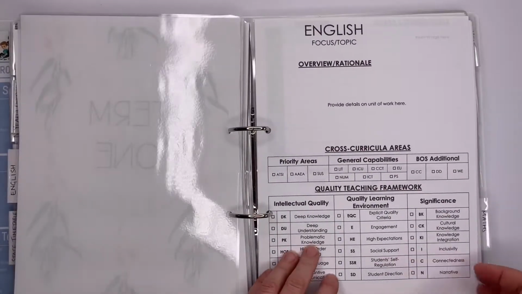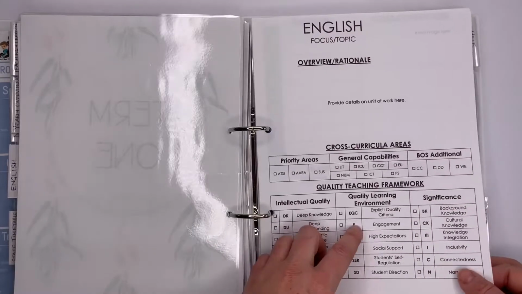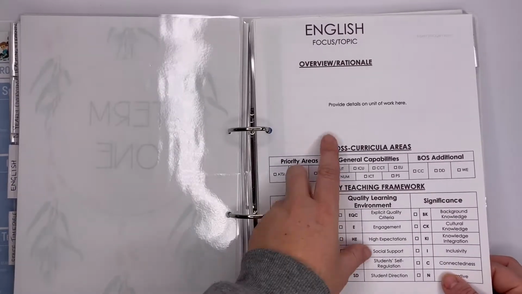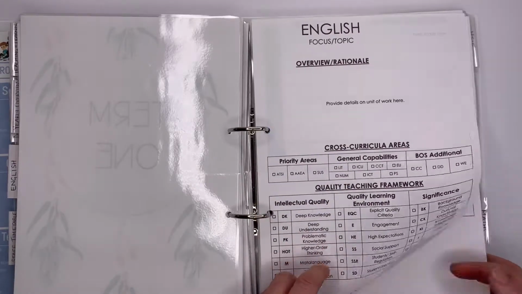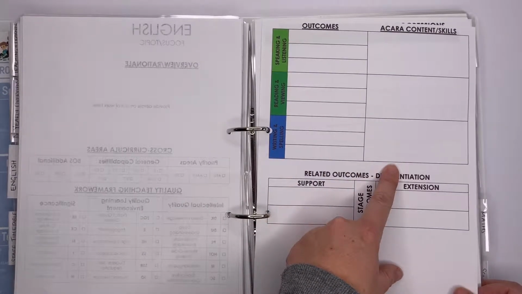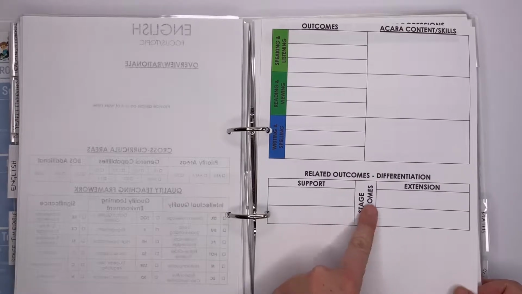And then here, these are just some of my pro formas that you can find on my website. So within each of these, this is what an audit requires you to show. So an overview rationale, your cross-curriculum and quality teaching framework is in there as well. We outline the outcomes and the content skills or descriptors, the related outcomes, and this just helps you show differentiation.